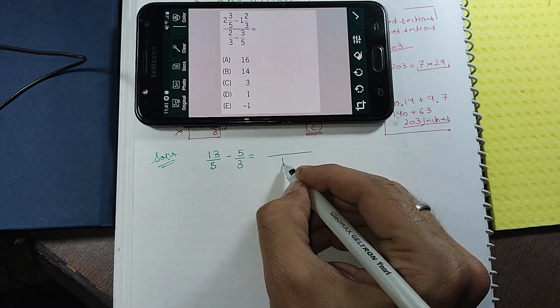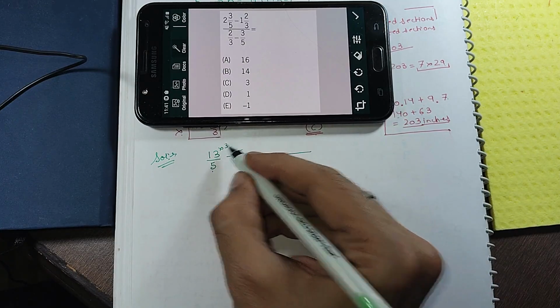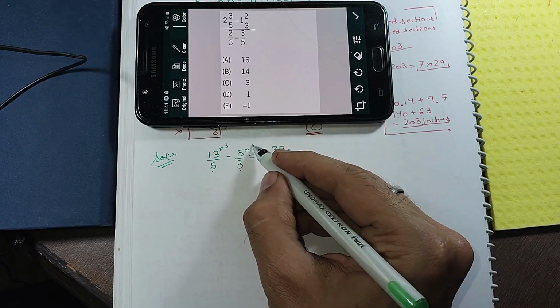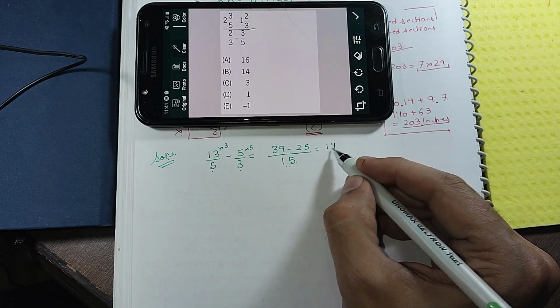So the LCM will be 15. So 15 divided by 5 is 3 and 13 into 3 is 39, minus 15 divided by 3 is 5, 5 into 5 will be 25. So this comes out to be 39 minus 25, which is 14 divided by 15.